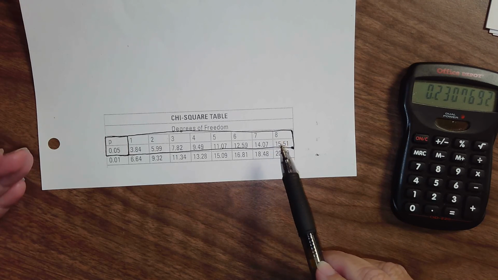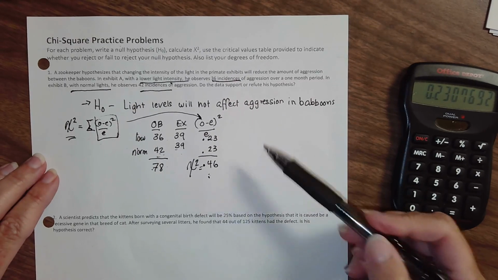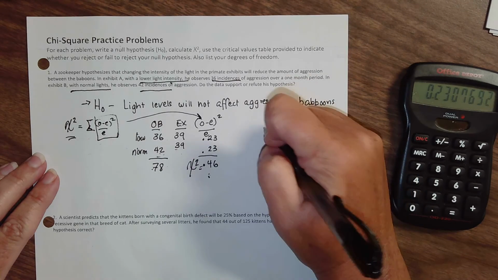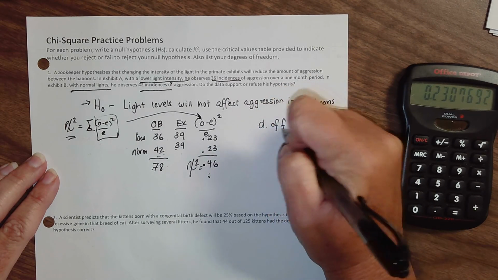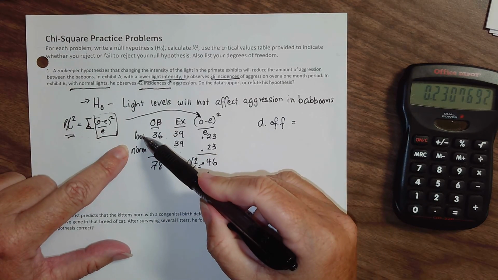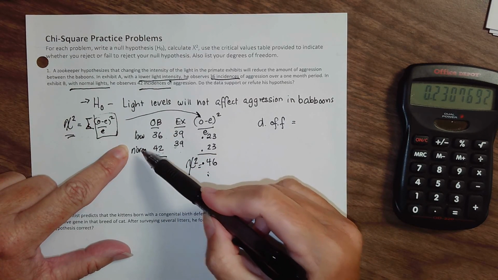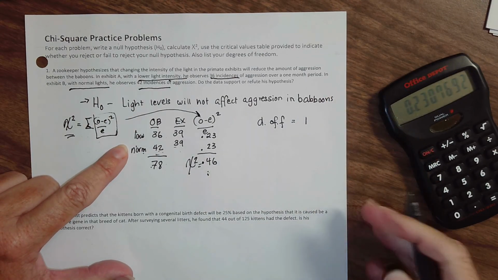That's based on something called degrees of freedom. Your degrees of freedom equals your number of categories minus 1. I have 2 categories, low light and normal light. So that's 2 minus 1. My degrees of freedom is 1.